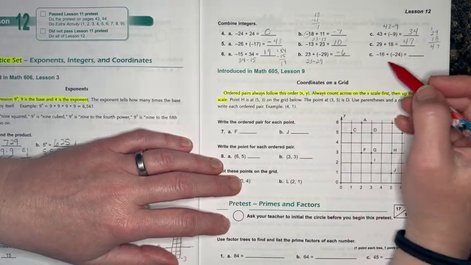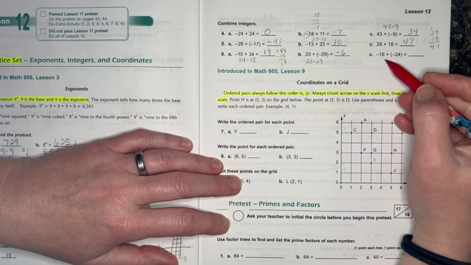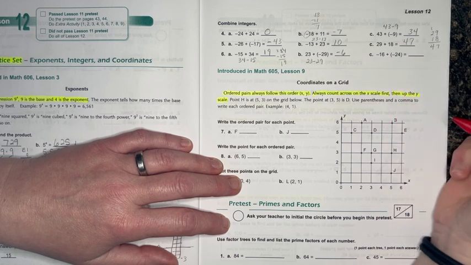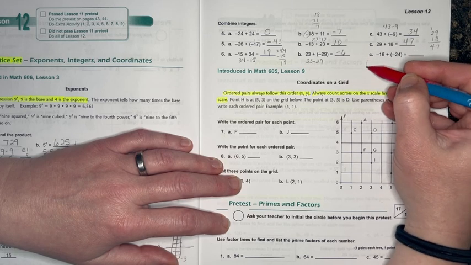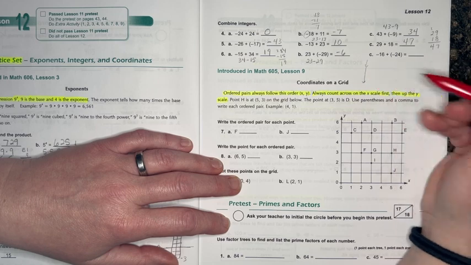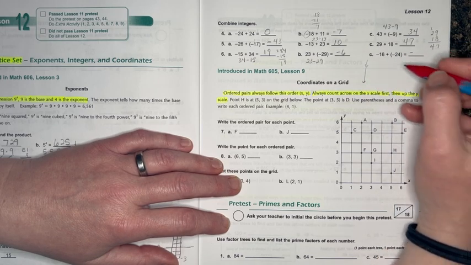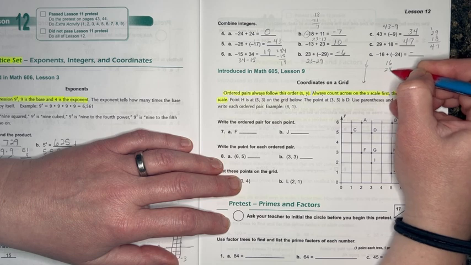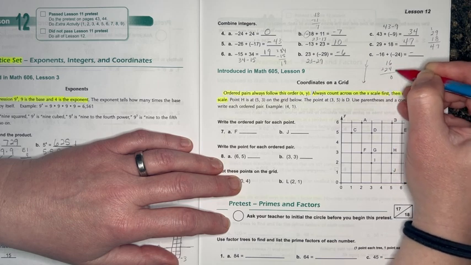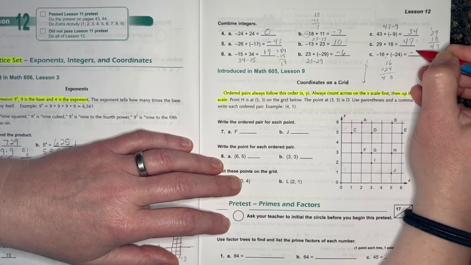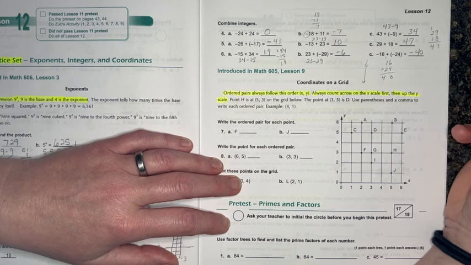All right, last one, C. Negative 16 plus a negative 24. So we're going down 16 and then down 24 more. So our answer is going to be negative, and we just need to add these two things together, right? 16 plus 24 gives me 40. So negative 40.